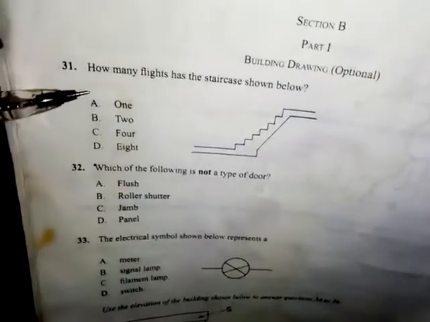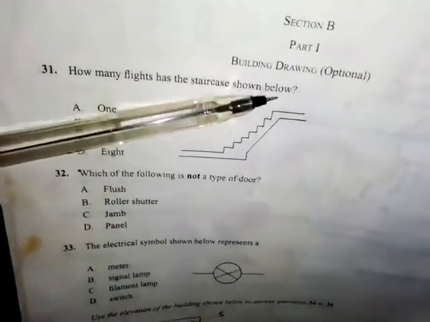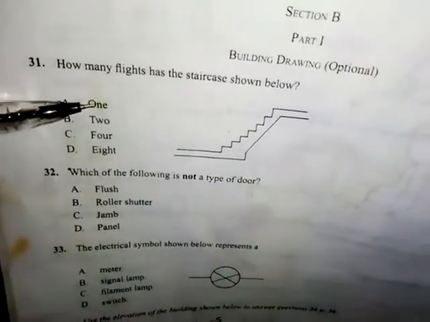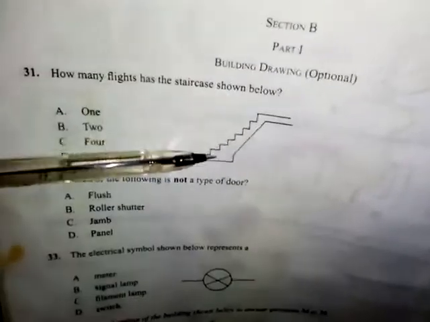So you can choose anyone that you like or that you know. So we take building drawing first. Question 31. How many flights has the staircase shown below? The answer is one flight. It only has one flight.